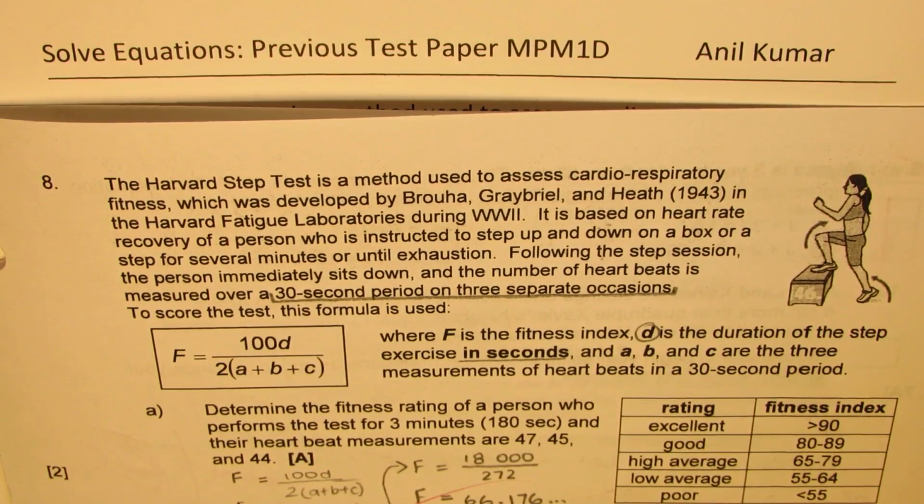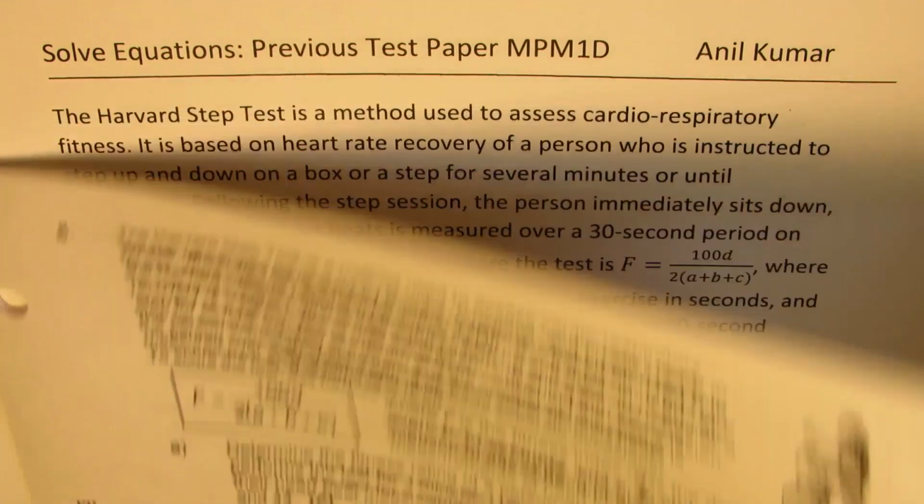In this video, I'm going to share with you a very important question from a previous test paper. Let us see how to answer such questions.